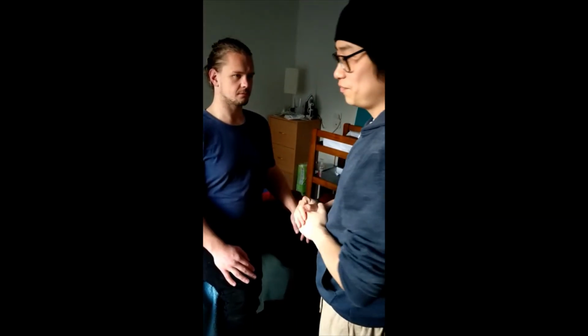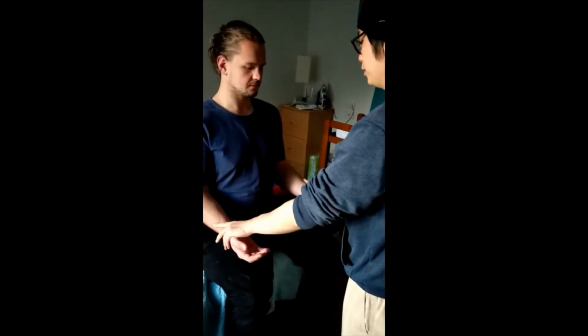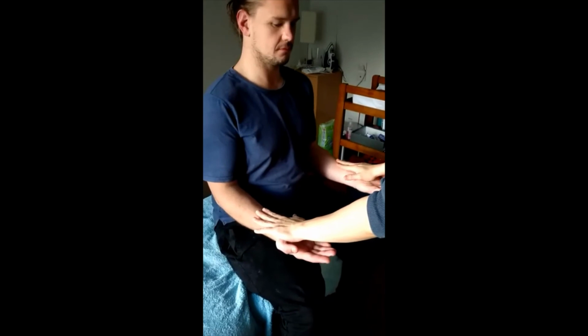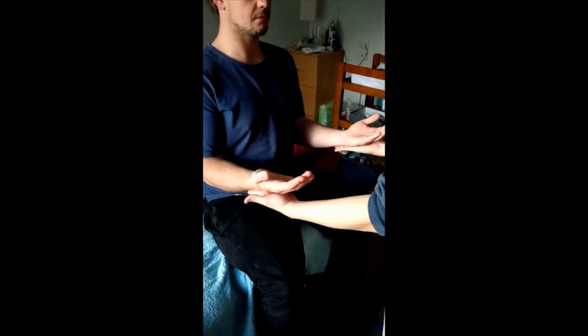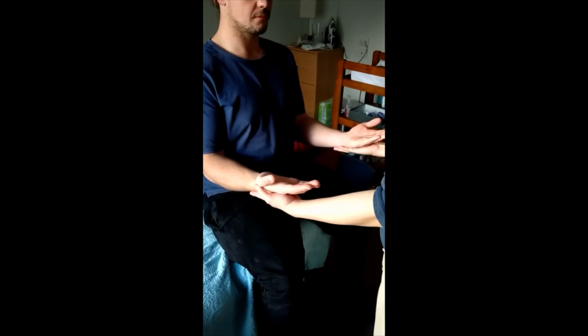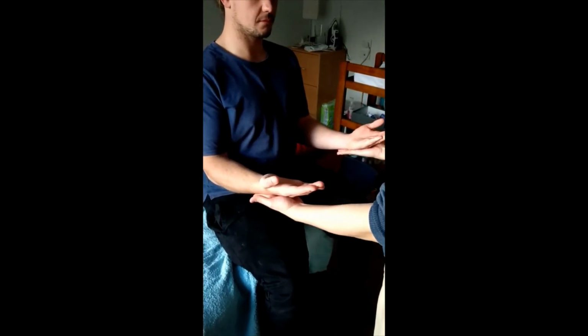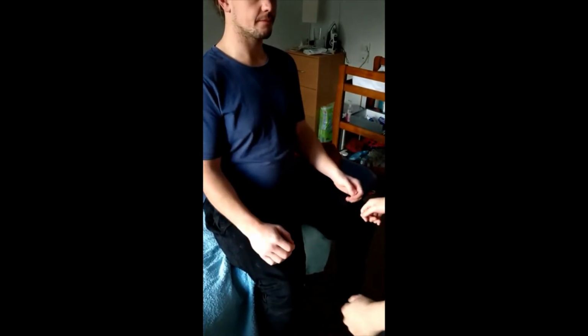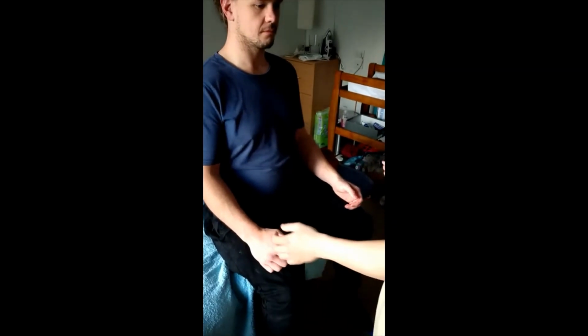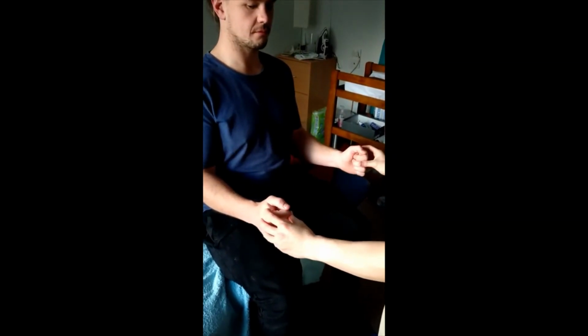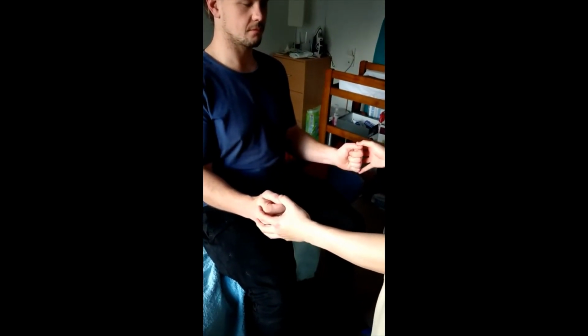And then C6 is elbow flexion. Okay, so like this. Try to not let me move you. Okay, and then C7 is elbow extension. Okay, that's good. And then C8 is thumb extension. I'm going to grip it and you try to push my hands.